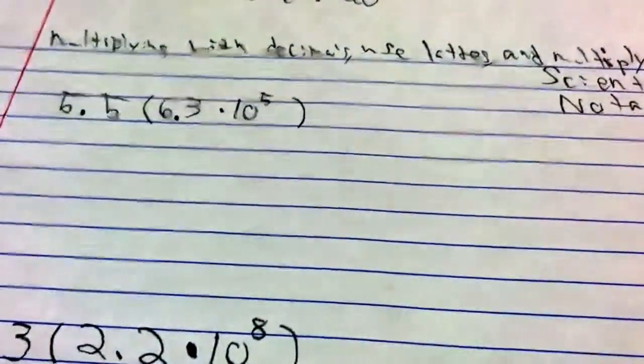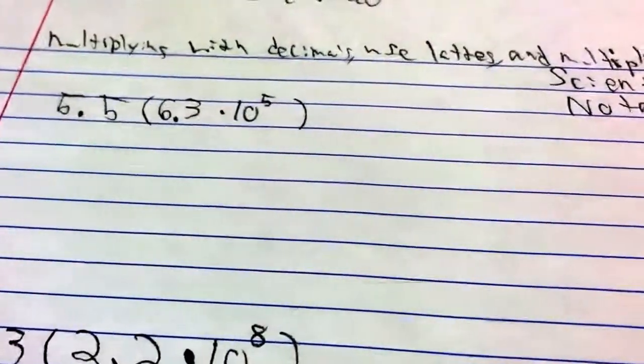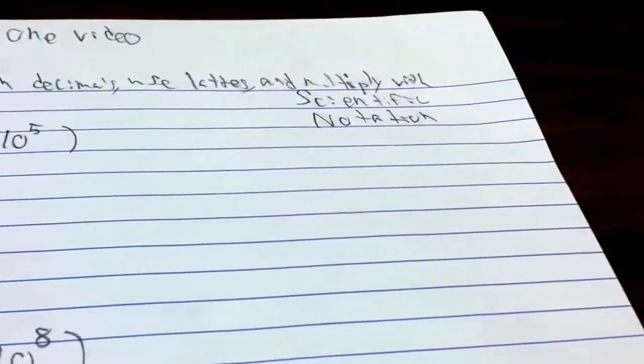This is Forensic Wow. We're doing 3 lessons in one video. We're multiplying with decimals. We're going to be using lattice, and we're going to multiply with scientific notation.